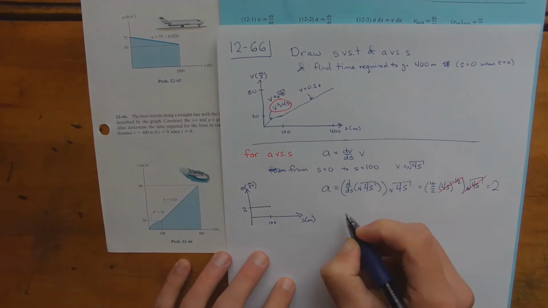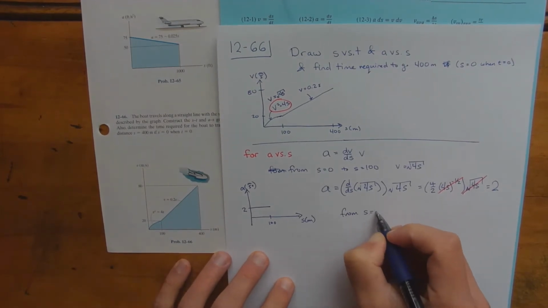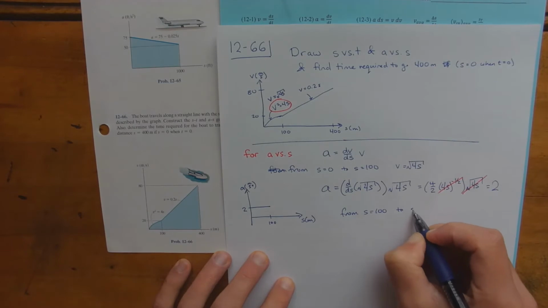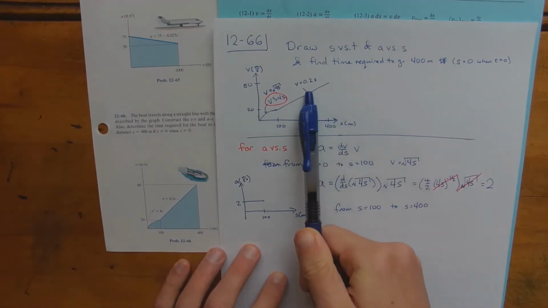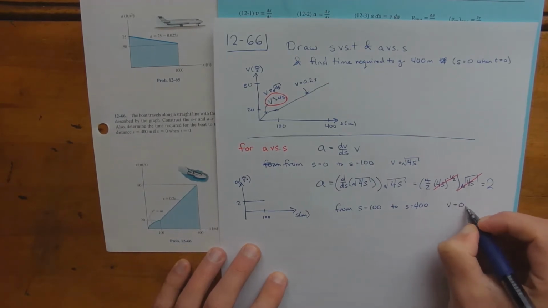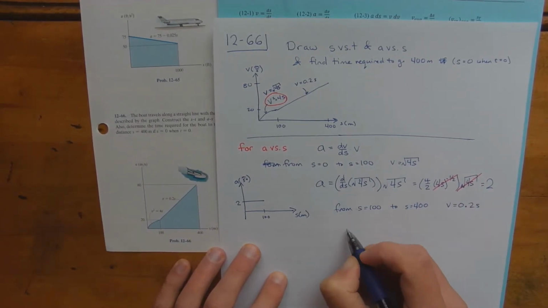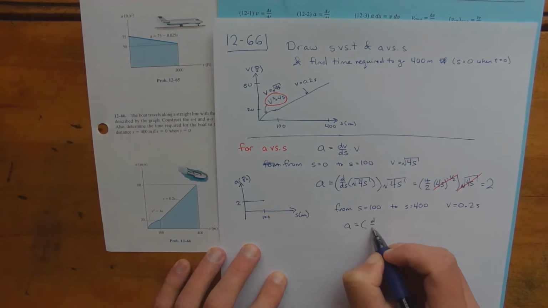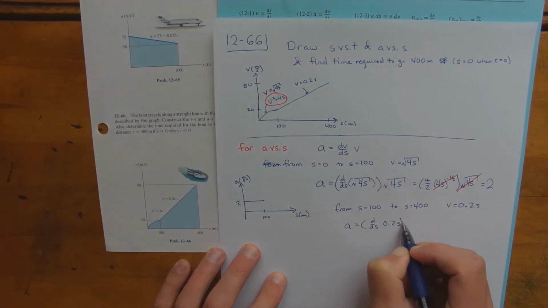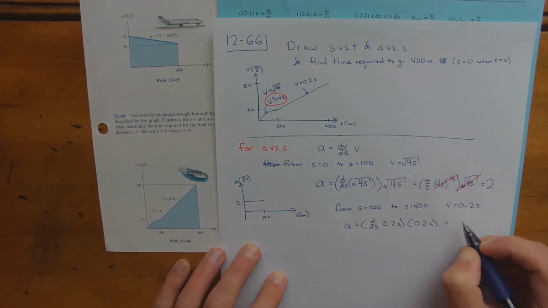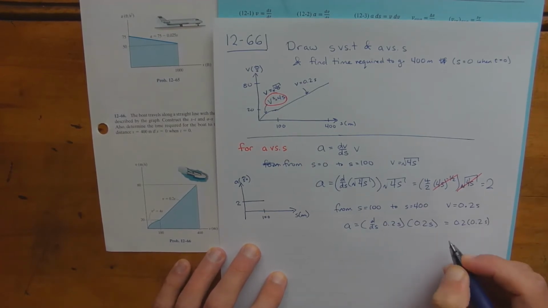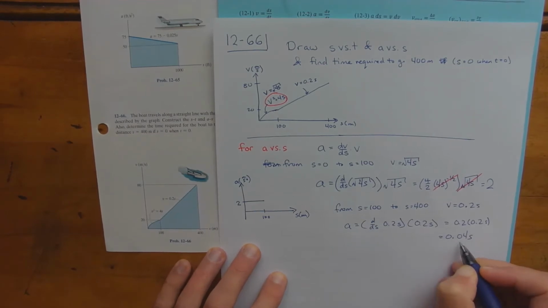So then I have to go from s is equal to 100 meters to s is equal to 400 meters. And for this part of the graph, we have v is equal to 0.2s. Well, we solve it the same way. It's just a little easier now because you're taking the derivative of 0.2s here, and the derivative of 0.2s with respect to s is just 0.2. So that's what we get for the acceleration, which is 0.04s. So this is linear.